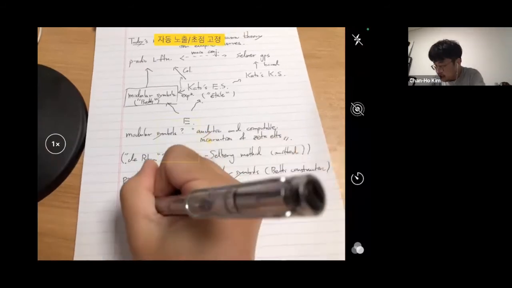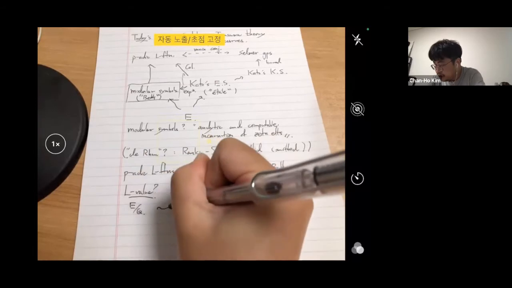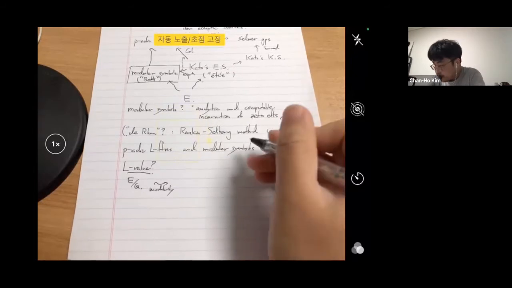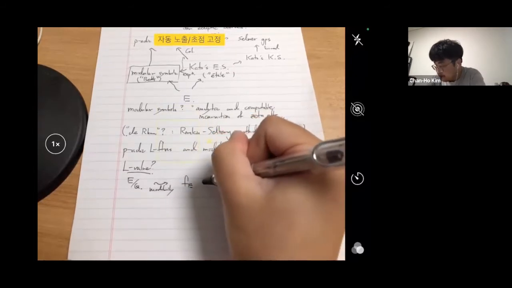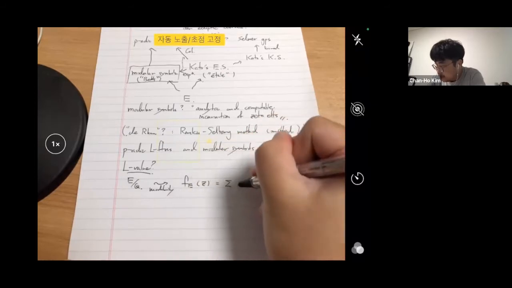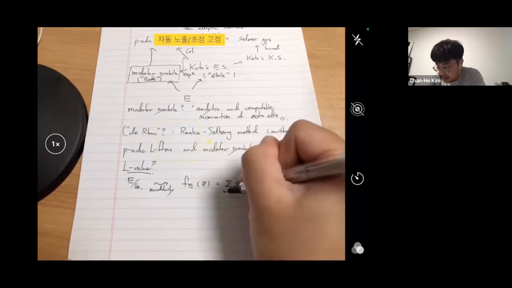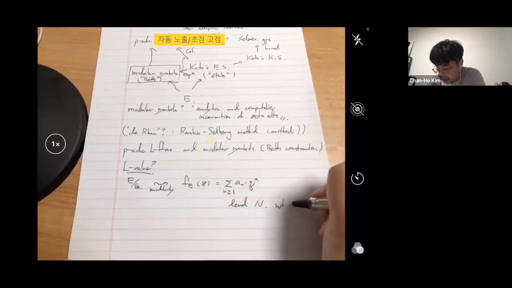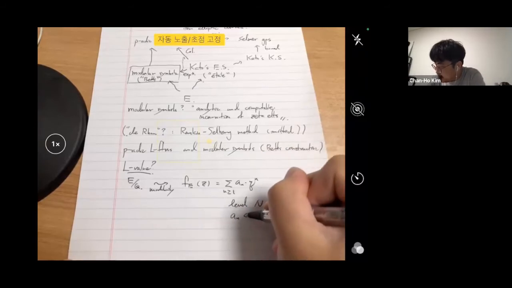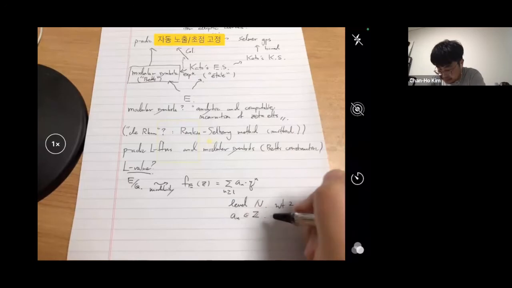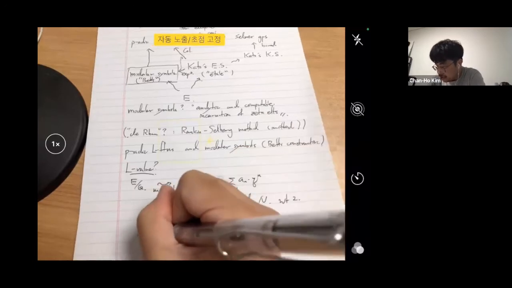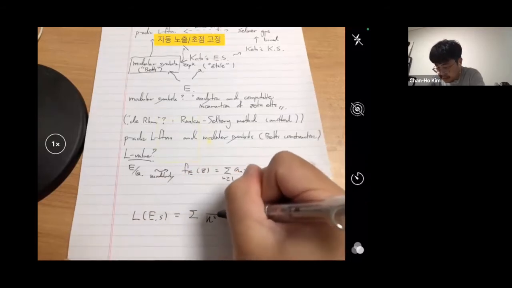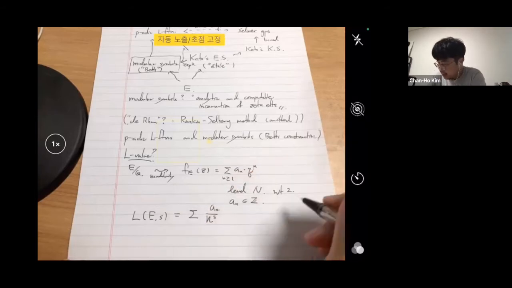For a given elliptic curve over Q, using the modularity theorem, we have the corresponding cusp form. It has the following q-expansion. The level is the same as the conductor of the elliptic curve, the weight is 2, and all Fourier coefficients are integers. The L function is nothing but the Dirichlet series with coefficients a_n.